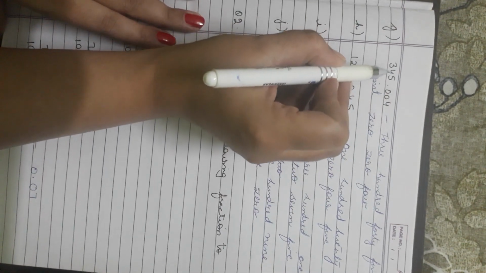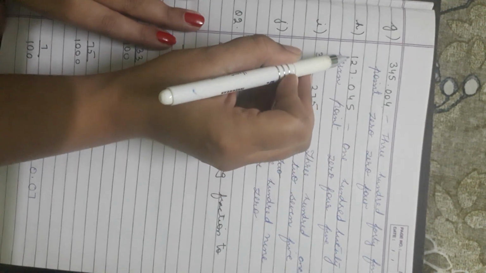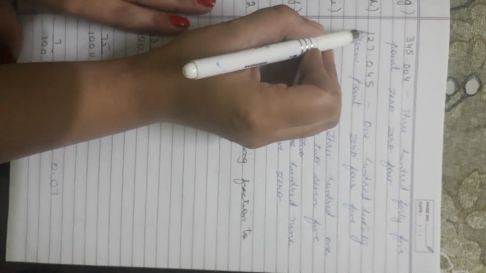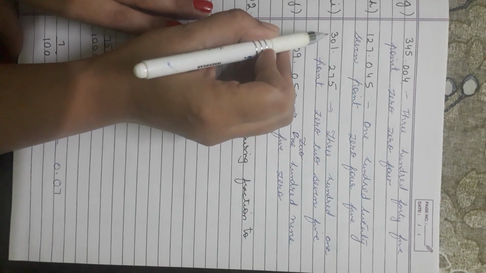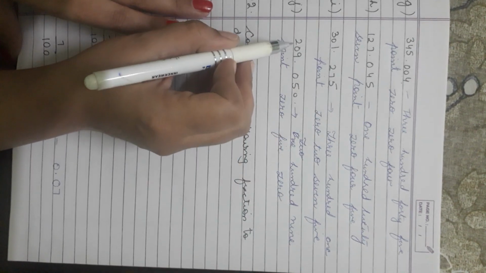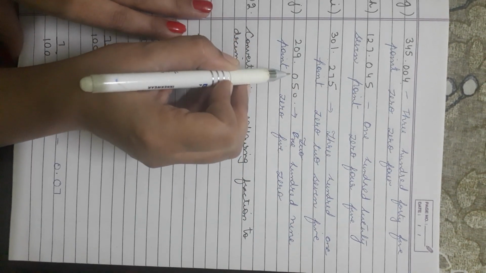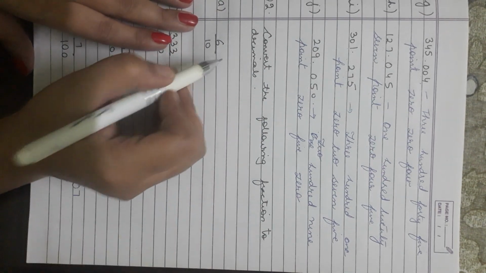It will be 345.004. 127.045. 301.275. 209.050. Now the next question is convert the following fractions to the decimal.